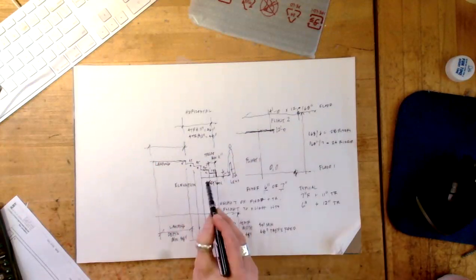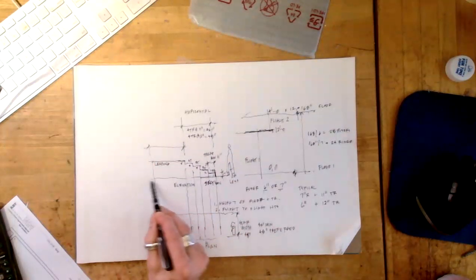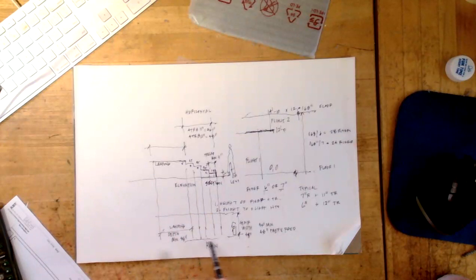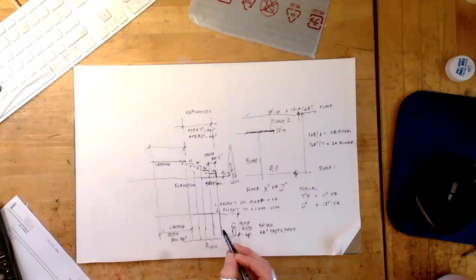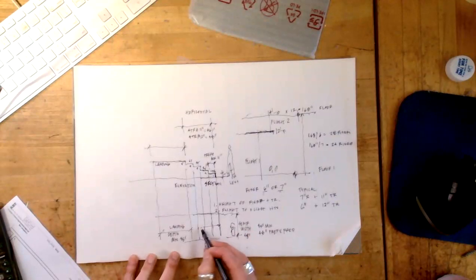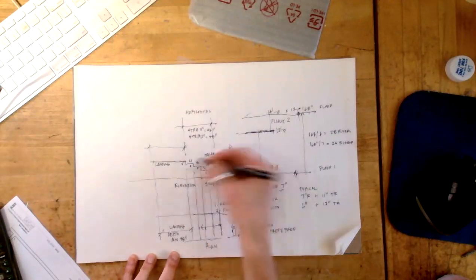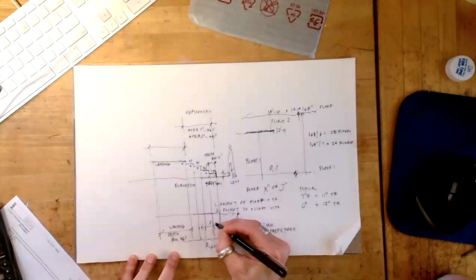Looking at it straight on. And in plan, the stair looks like this. It begins here and goes in that direction in this drawing, up, up, up.